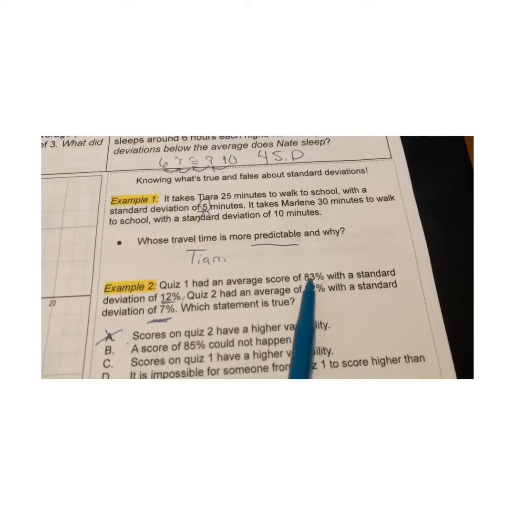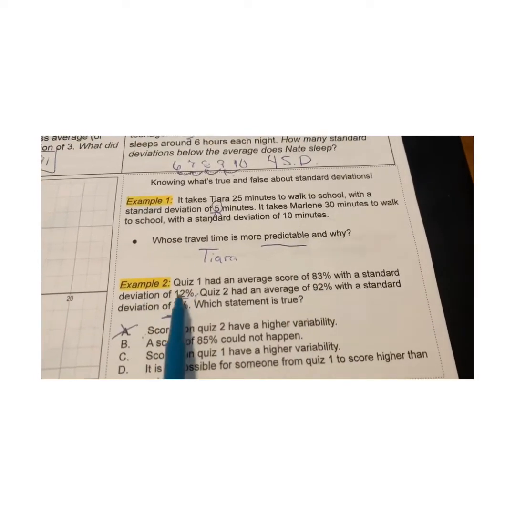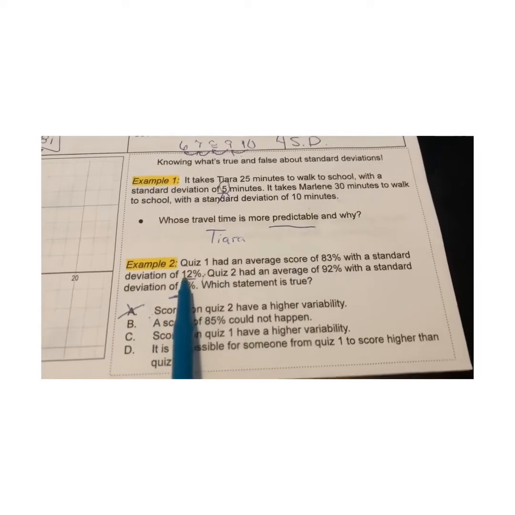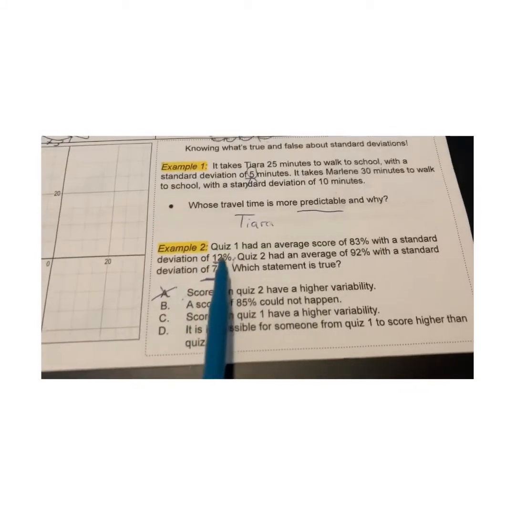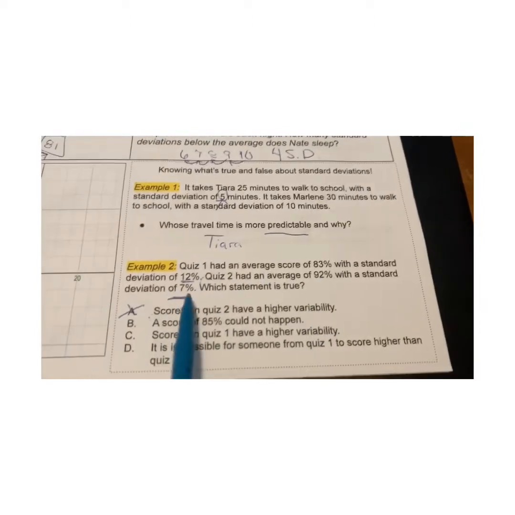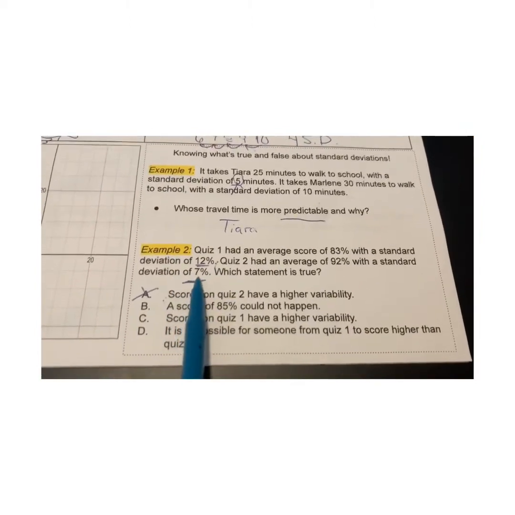B, a score of 85% could not happen. So, well, let's look. If I had a score of 83%, but I could go up or down by 12, then 85 is definitely up by 12, right? You'll hit 85, so that's not true. And then quiz 2 is 92, but you can go up or down by 7, so you'll also hit 85 eventually. So that's not true.